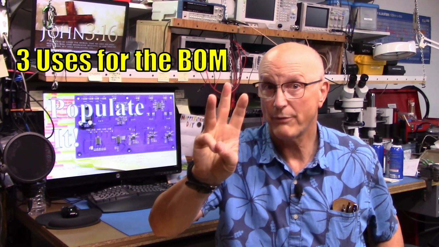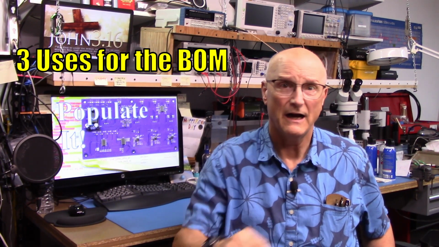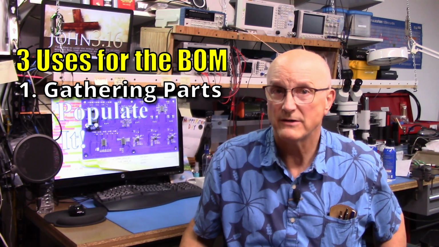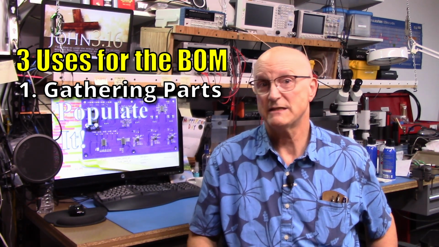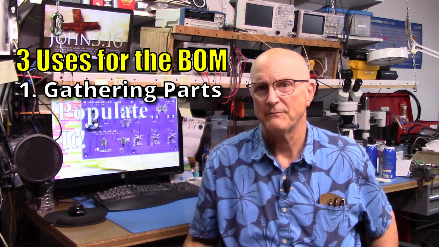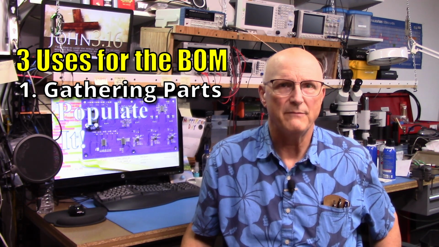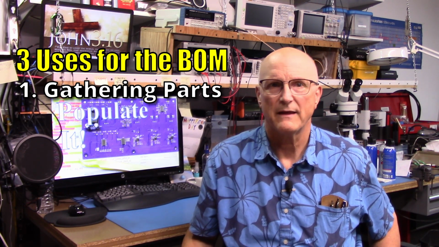Now, I use the B.O.M for three distinct purposes when building my PCB. First, I use it to gather all my parts to prepare for the build. And this is true if I'm going to go to my stash of parts or to a distributor to buy what I lack. I make notes on the B.O.M and mark up the B.O.M as I proceed with this process.